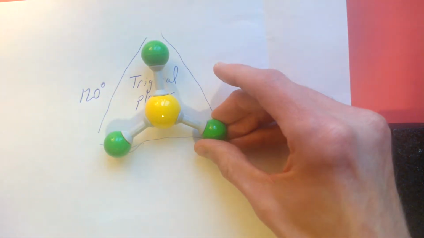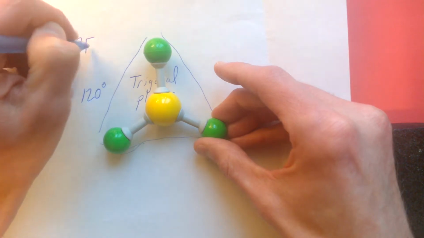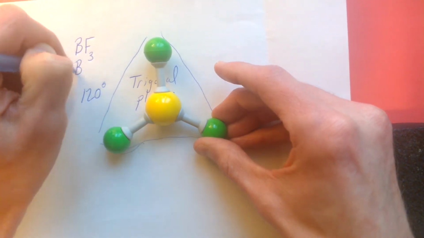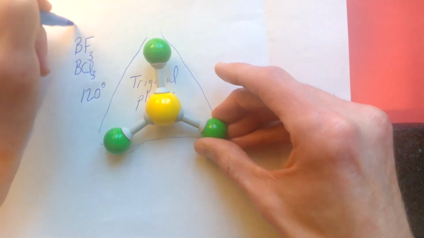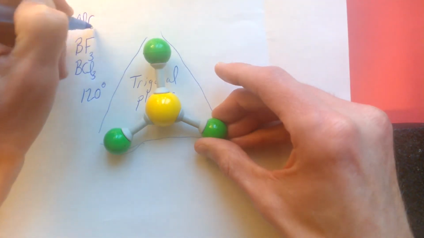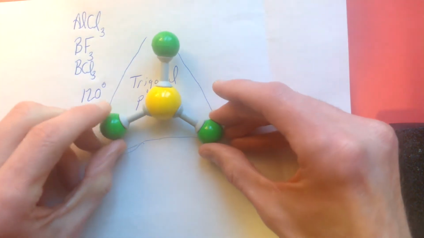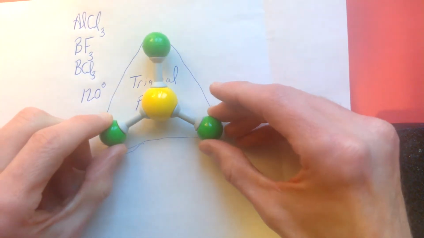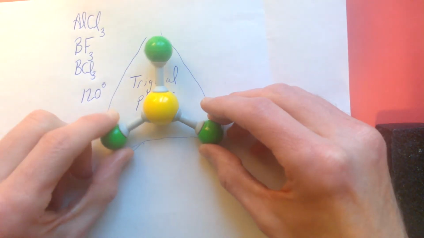Examples of compounds that will have this are things like BF3 or BCl3, and if we drew a Lewis structure for something like aluminum chloride, it would also have a trigonal planar arrangement. Okay, let's go to another model.